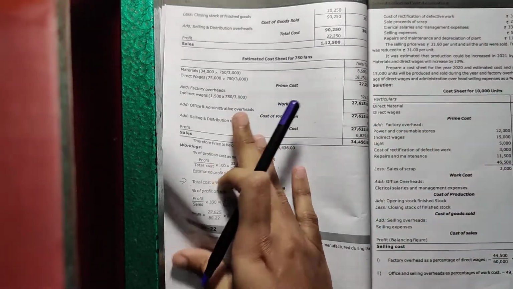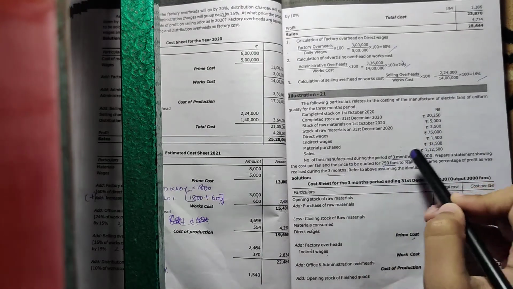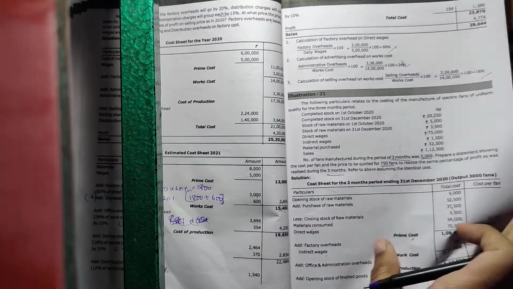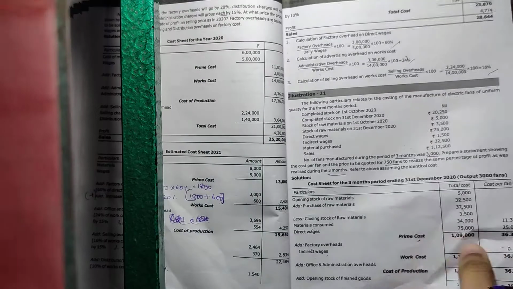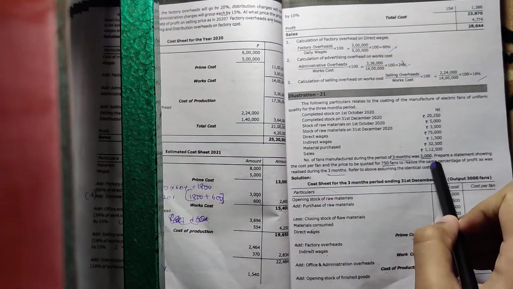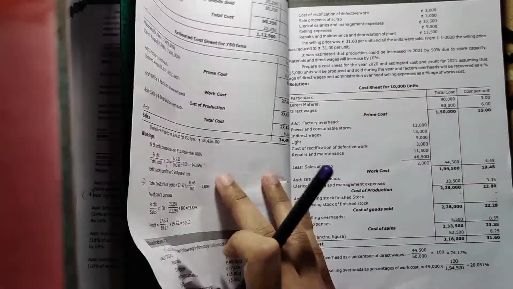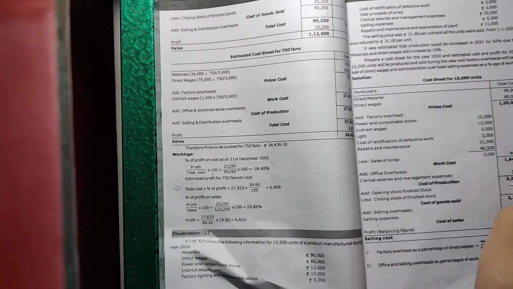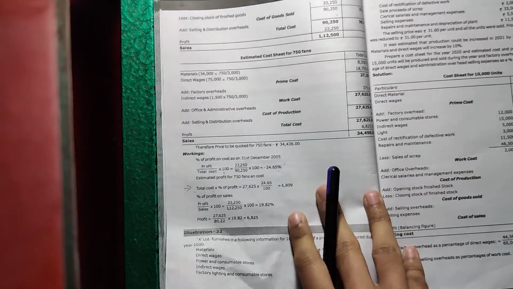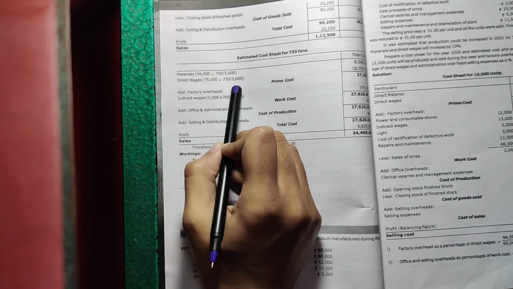Now you need to be very smart. It says 750 fans, and in your materials you have 34,000. So your materials will be 34,000 into 750 divided by 3,000. We only have to do it for 750 fans, divided by the number of units, that is 3,000. You will get your cost, that is 8,500. Similarly, do it for your wages also.